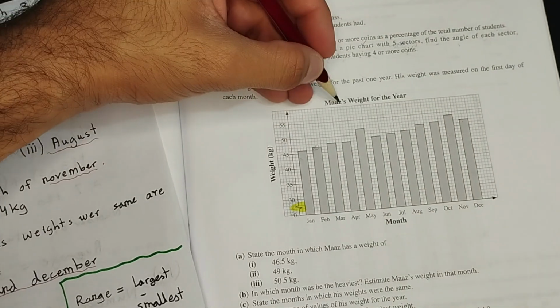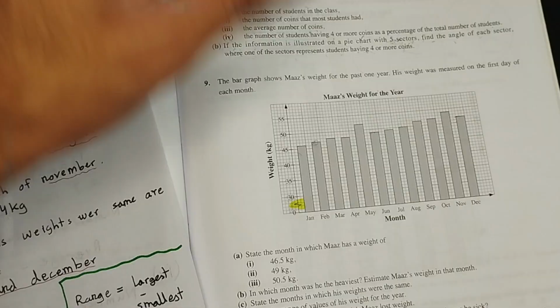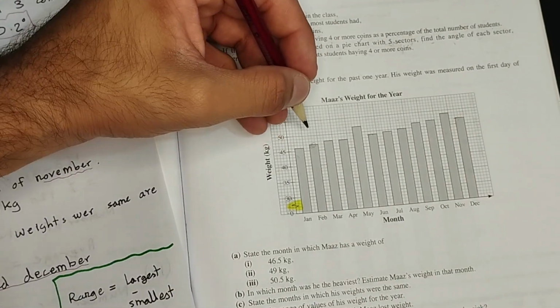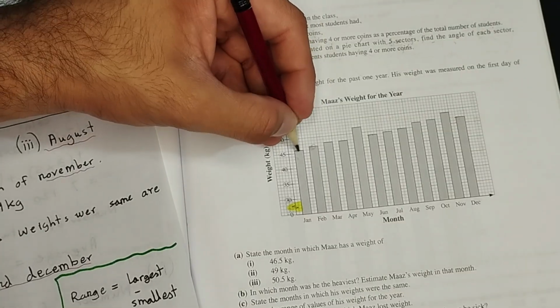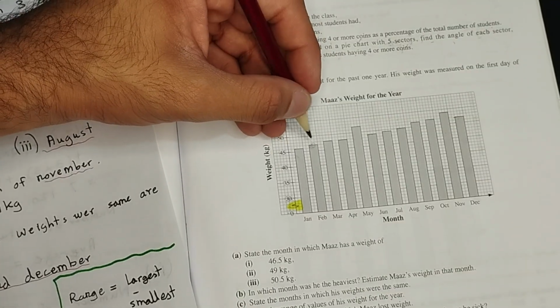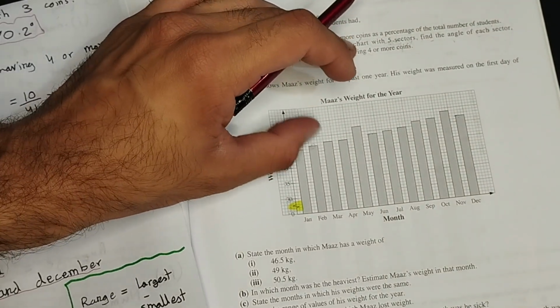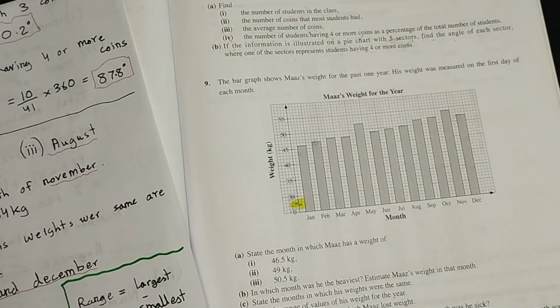What would be the proper way of representing mass weight for years? A more proper and a better way would be to show a line graph. As we have already done this before in the previous questions, line graph is better for showing change and estimating values, right? Line graph is just better than bar graph. Bar graph is for comparison. We're not here for comparison. We're here to show the increase or decrease.